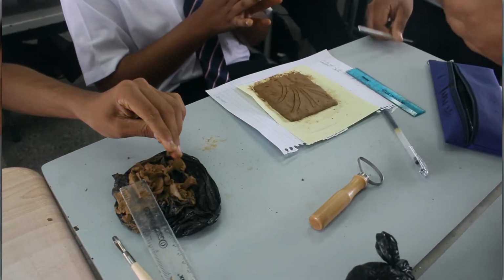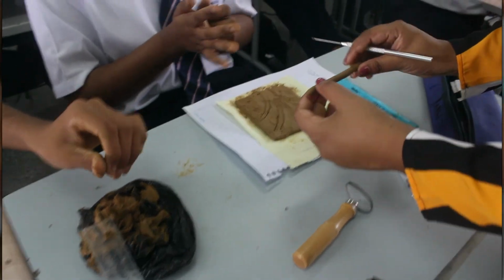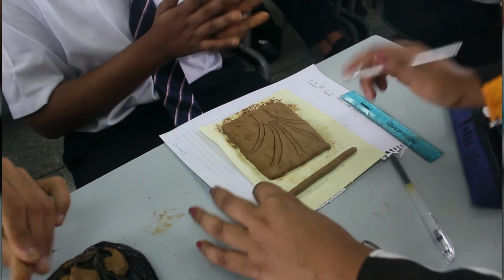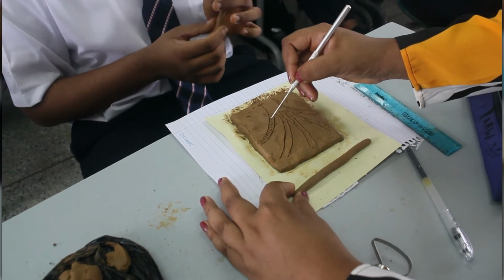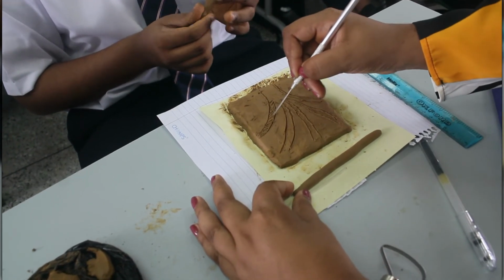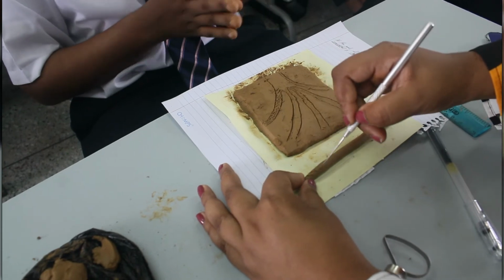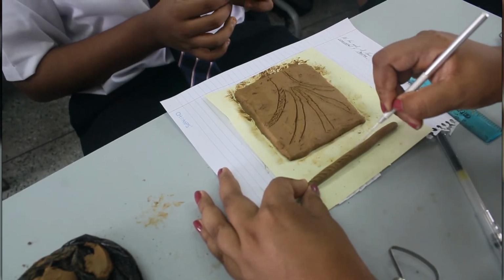Using to draw it. Good. So you create your coil. You ready? You create your coil, right? And you know that here you want to score. Okay. So you score it like this, and you score the side here. Cool.